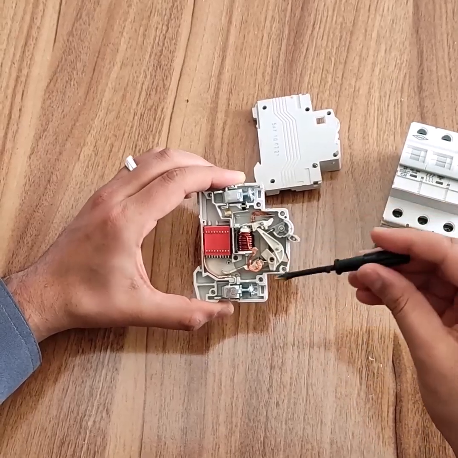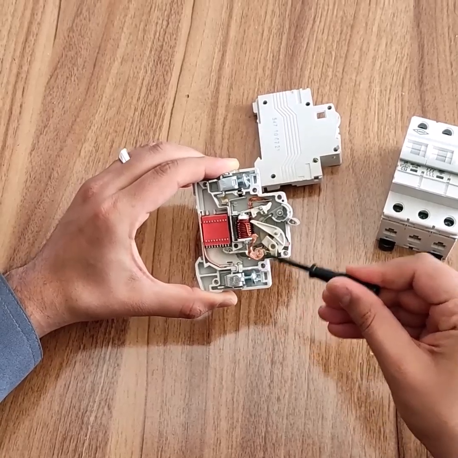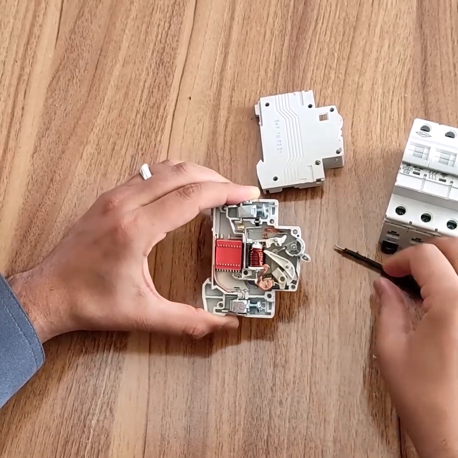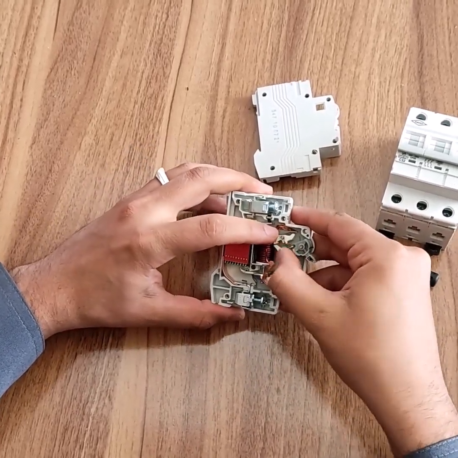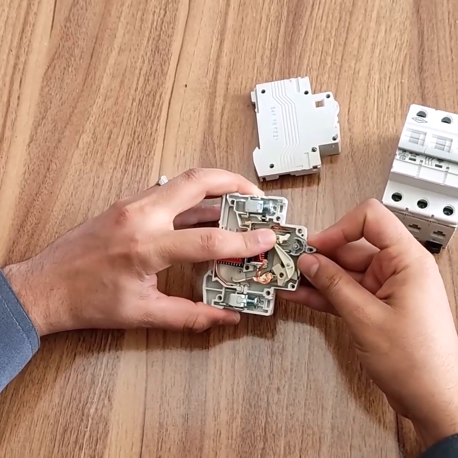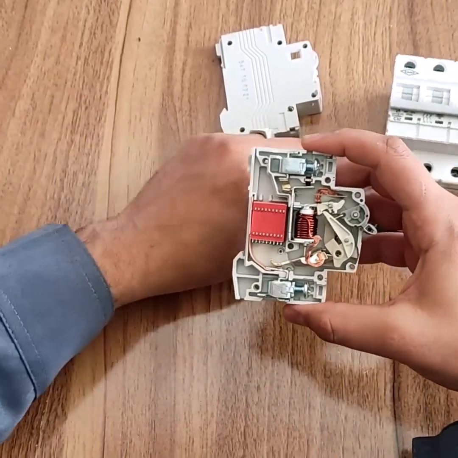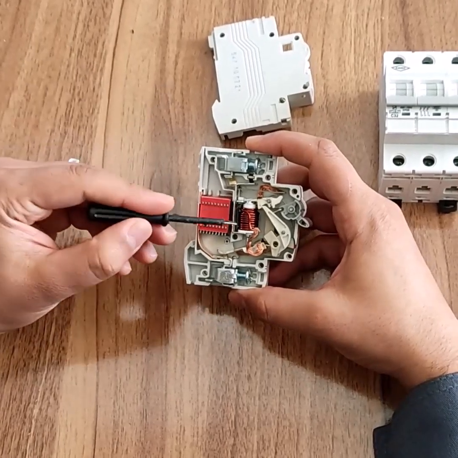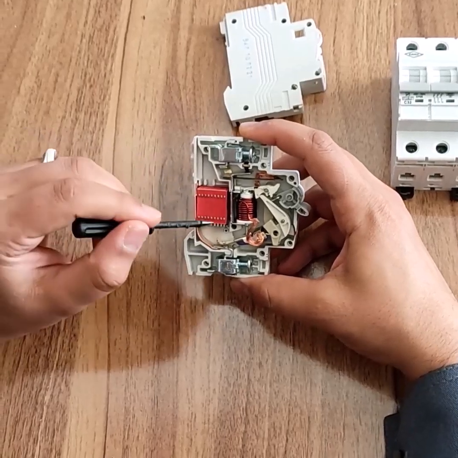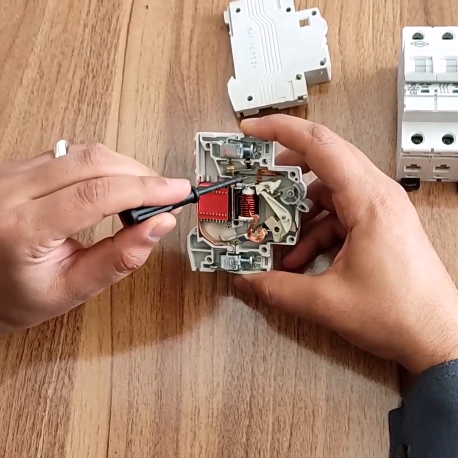Now, suppose that a short circuit has occurred and a large current flows through the coil. This current causes a strong magnetic field and cuts off the electricity from this part. And now we connect the switch again. So now we have said that the short circuit has occurred and a strong current flows through the coil. This current causes a strong magnetic field and cuts off the electricity from this part.